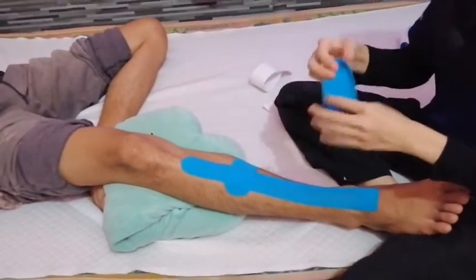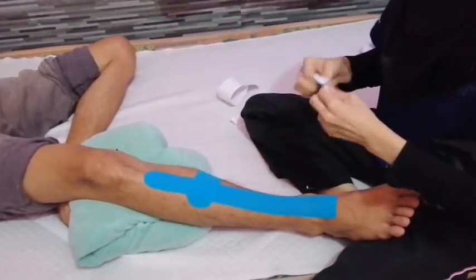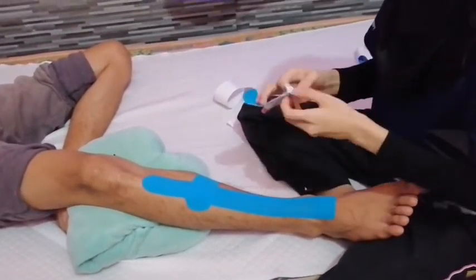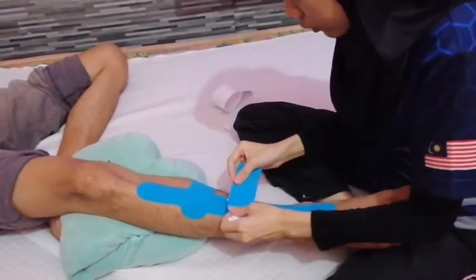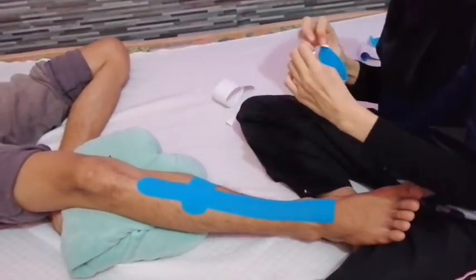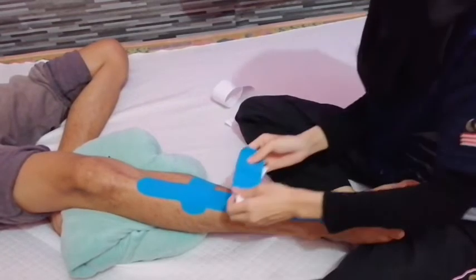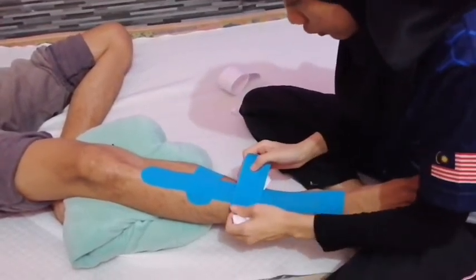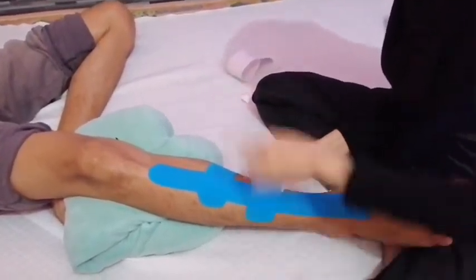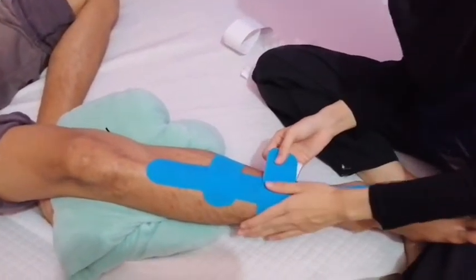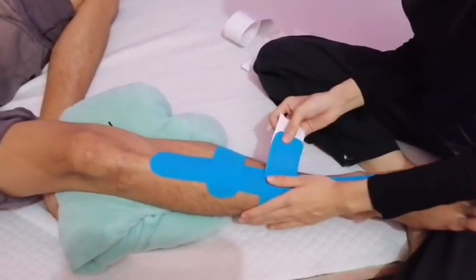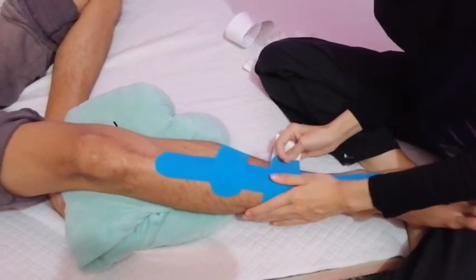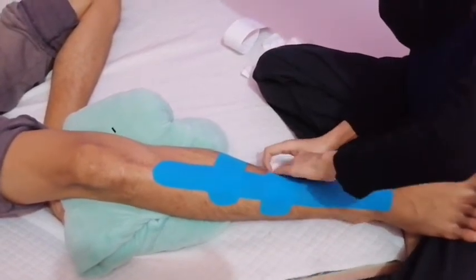For another anchor, put it below the area of pain. Then again, create 80% stretch or tension and lay it down with no stretch, with no tension.